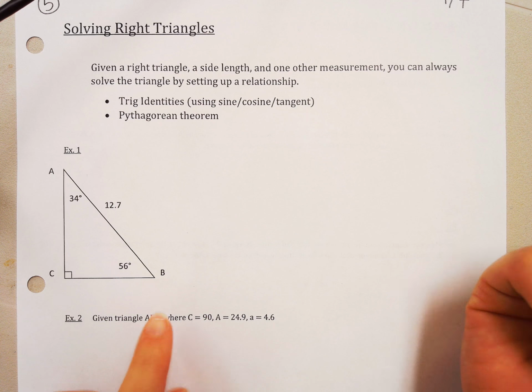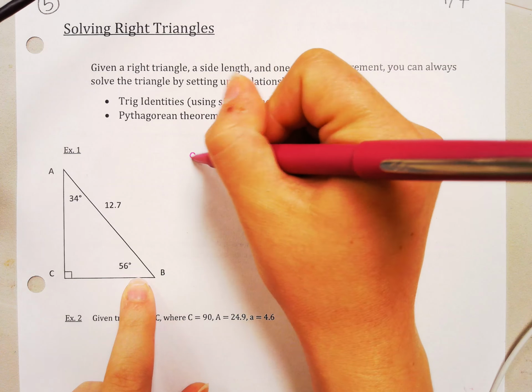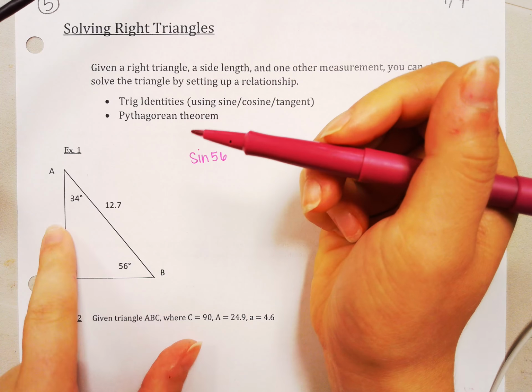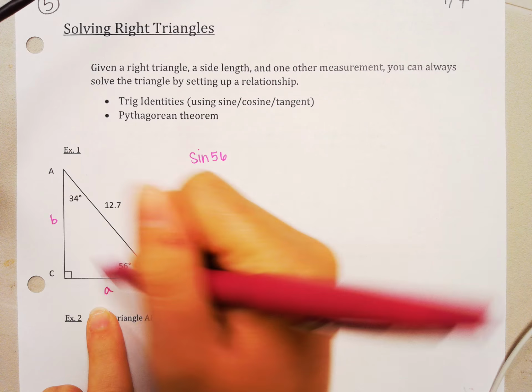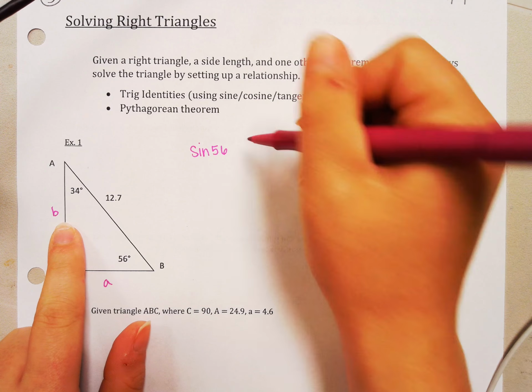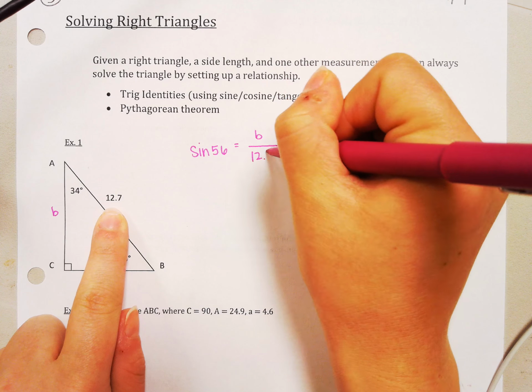So for example, I could start here at this angle, so I could do, say, the sine of 56 and look for this missing side length. I'm just going to label it as B and label this as A, so this is across from my angle B and across from my angle A. So sine of 56 is going to be B over my hypotenuse of 12.7.